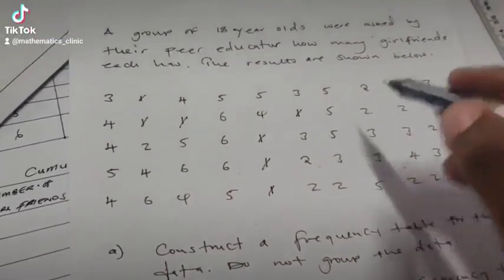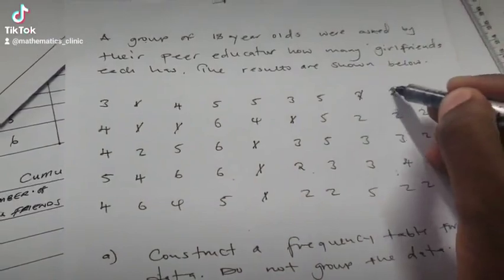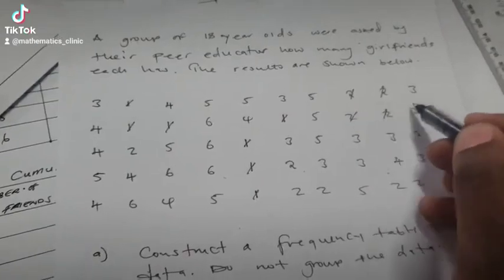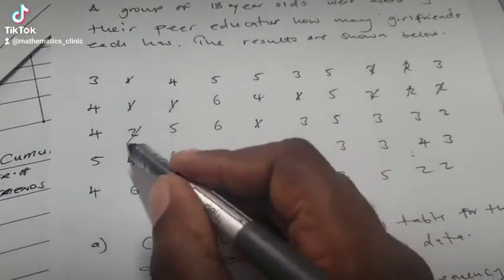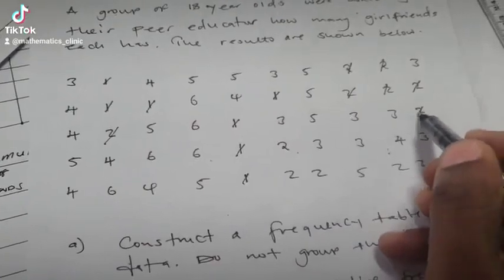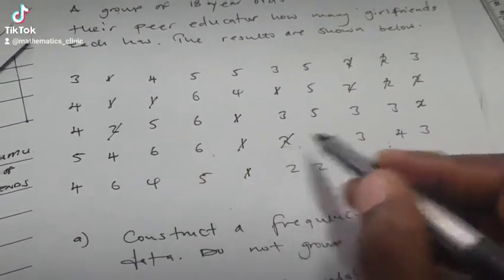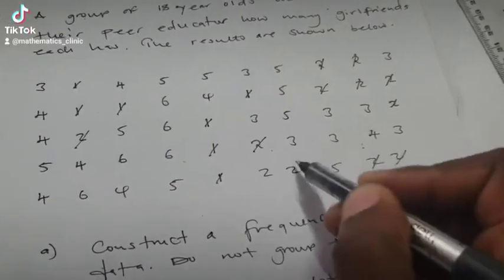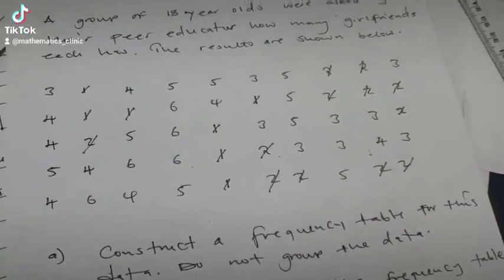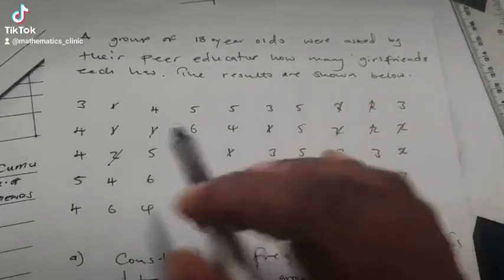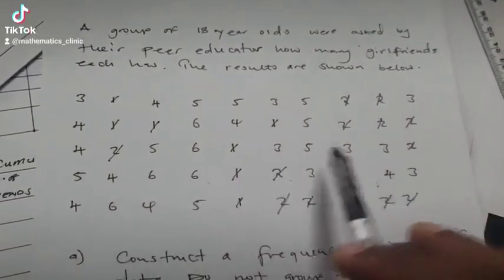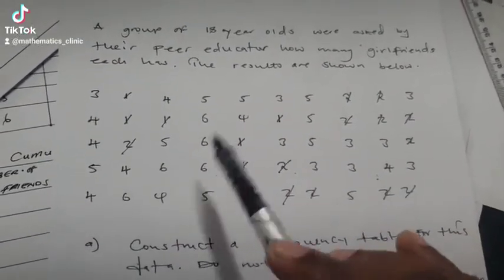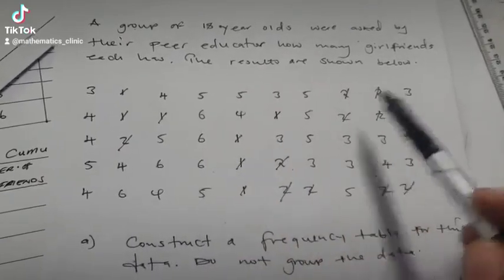We count 1, 2, 3, 4, 5, 6, 7, 8, 9, 10, 11, 12. It is important that you check your work and make sure you didn't miss any data. So we have 12 for those who have 2 girlfriends.